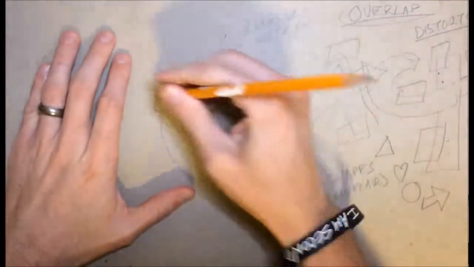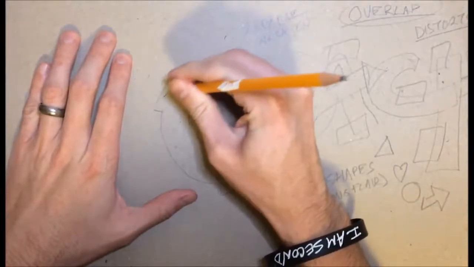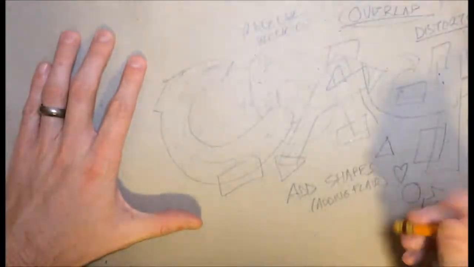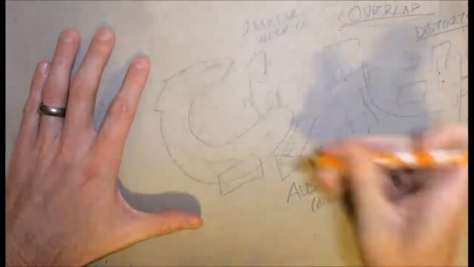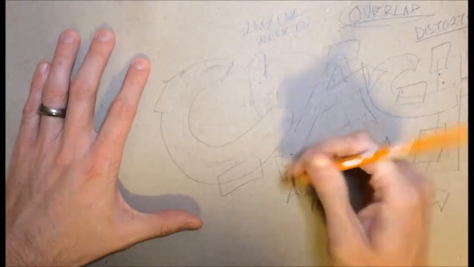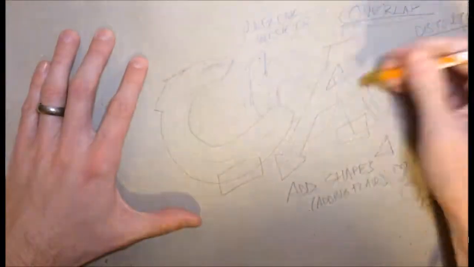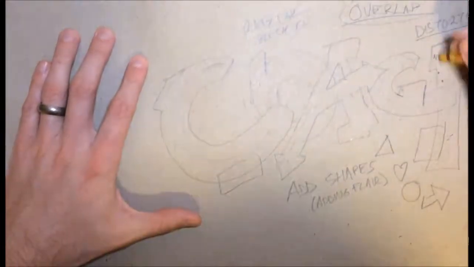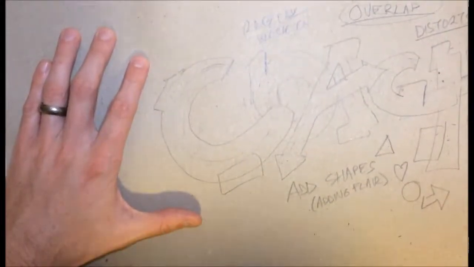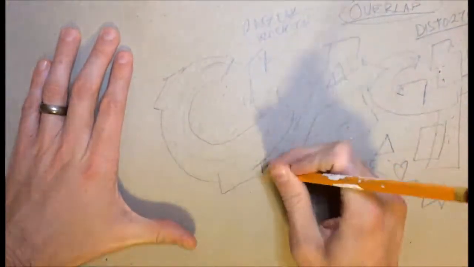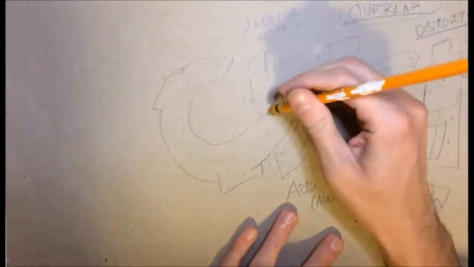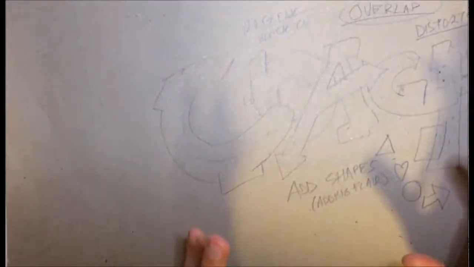Okay, so now I've got all these overlapping shapes, and just wherever they overlap, I'm erasing. And what that's doing is that's turning these letters now into complex shapes. They were simple shapes, now they are complex. Now I've completely changed and distorted these letters. Now they are totally different.